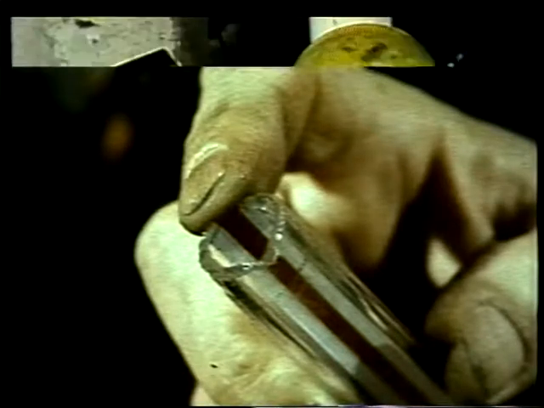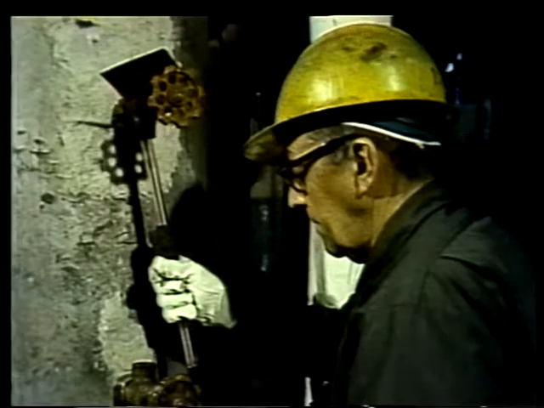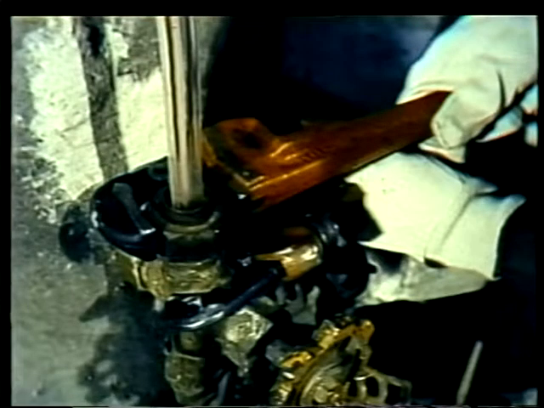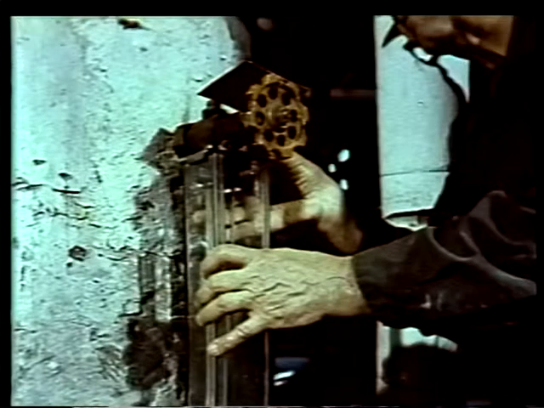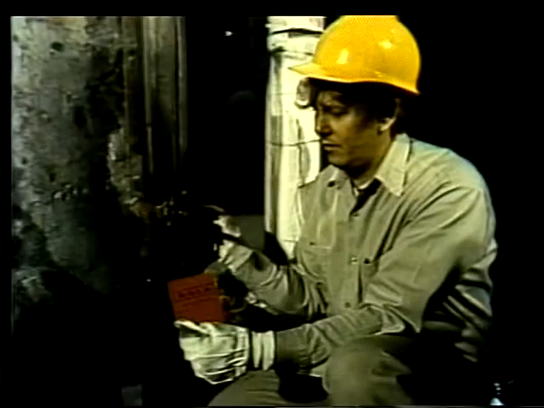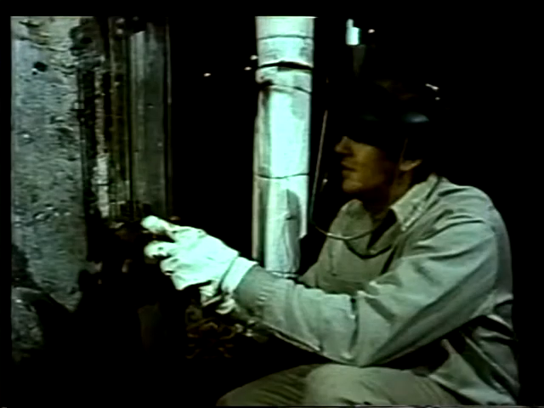To reassemble the gauge glass, place the nuts, glands, and seals over the glass and put the glass in the gauge. Tighten the nuts, replace the protective cage, reinstall the illuminator if there is one, and finally remove the tags and return the gauge to service.